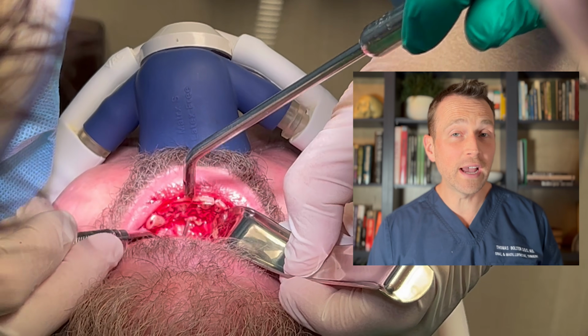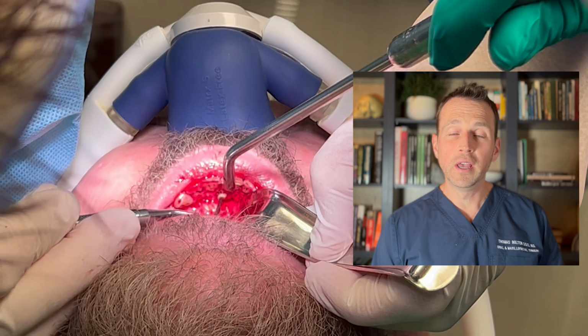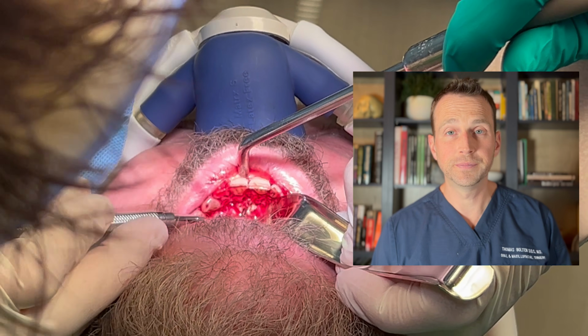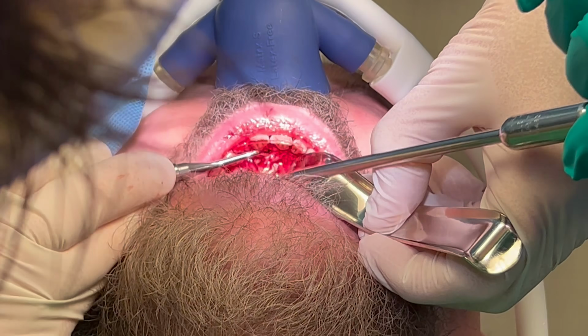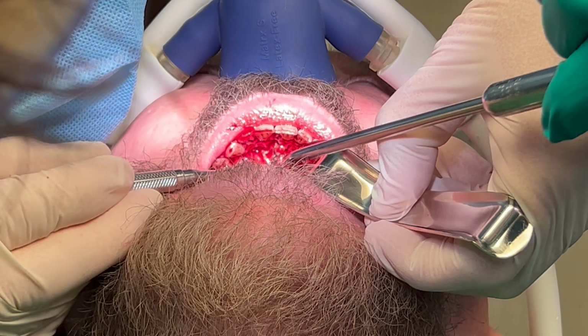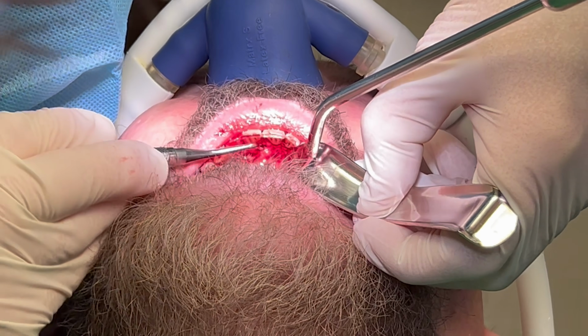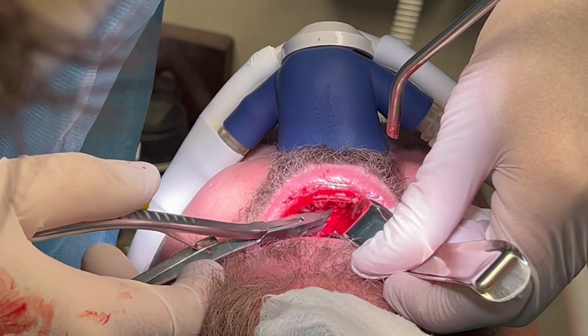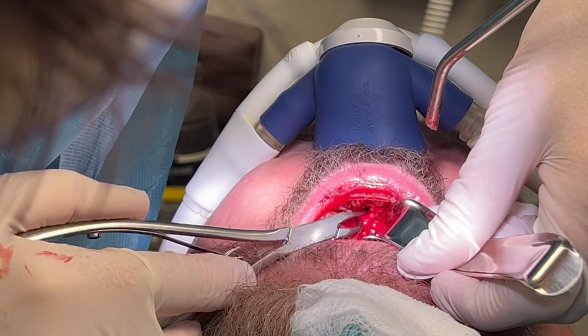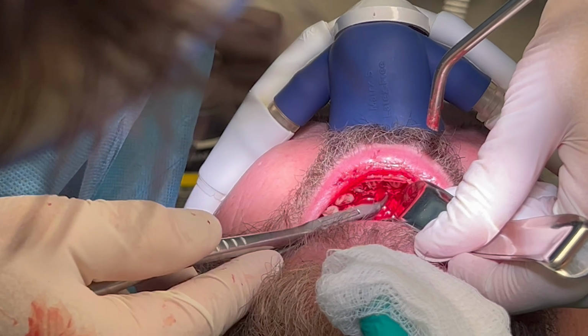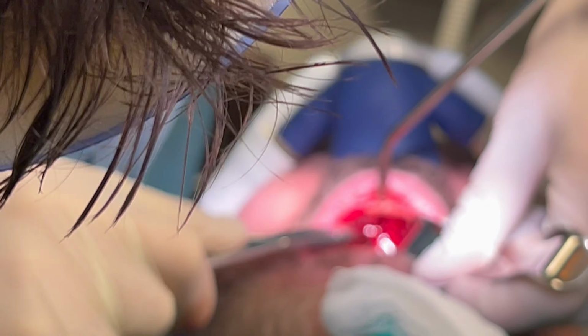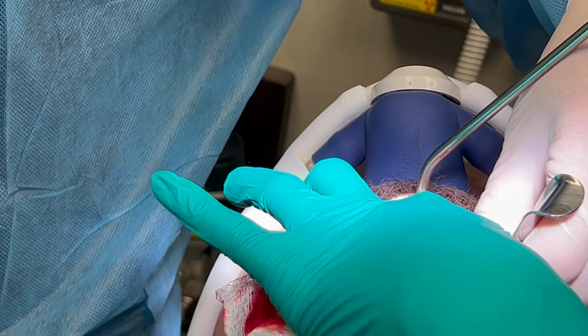I use a curette to free this lesion from the bone and then a rongeur to remove it. These contents go in the pathology jar.